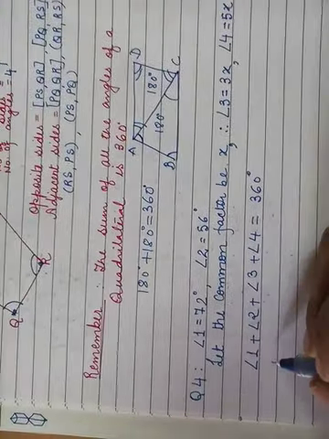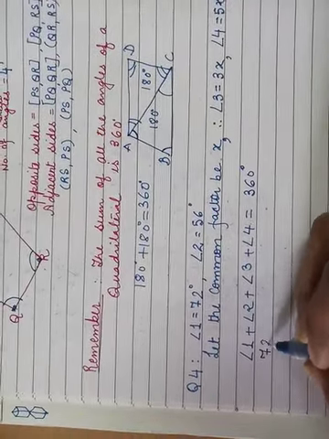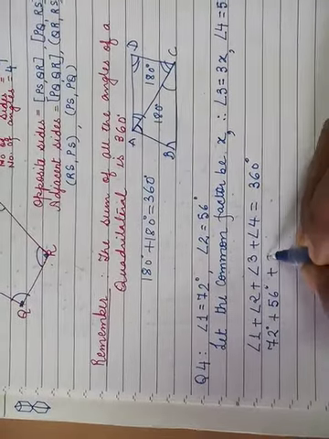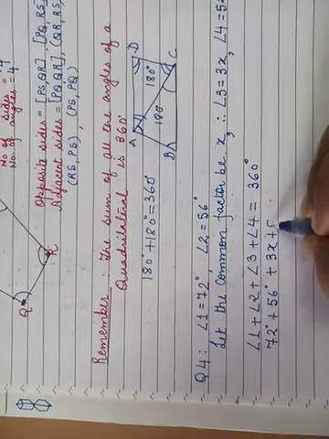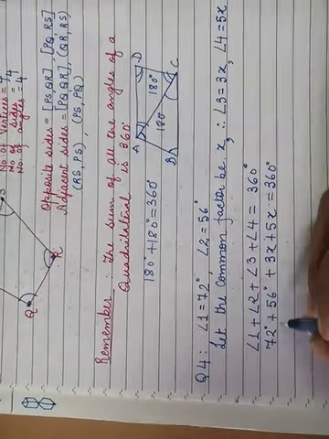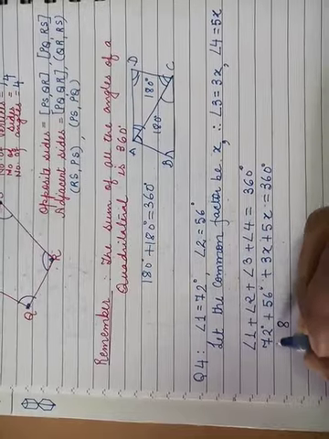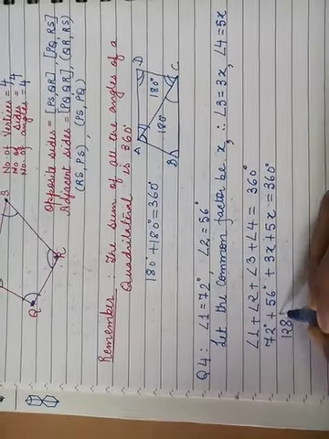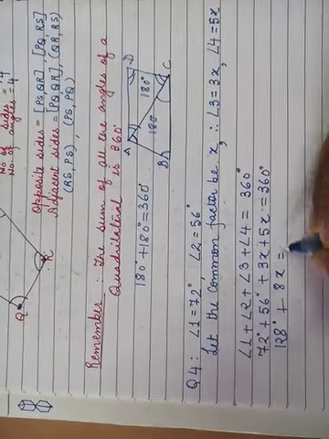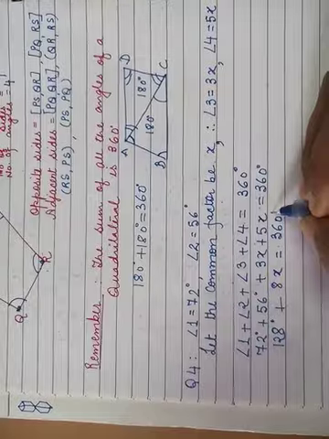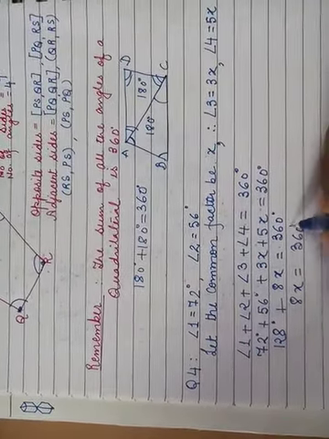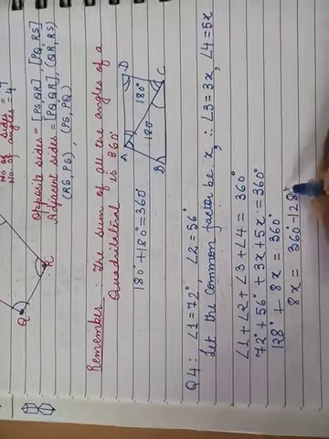Then we'll substitute the value of angle 1, angle 2, 3 and 4. So 72 and 56 will become 128. 3x and 5x will become 8x, which is equal to 360 degrees. So 8x is equal to 360 minus 128.